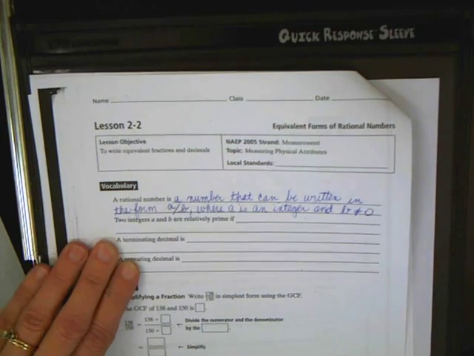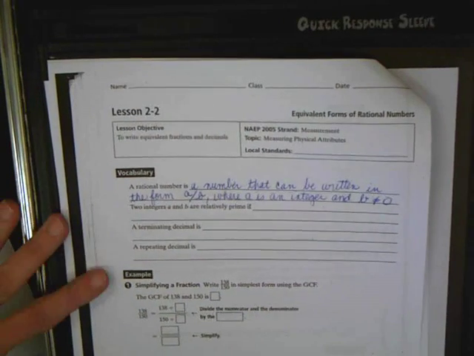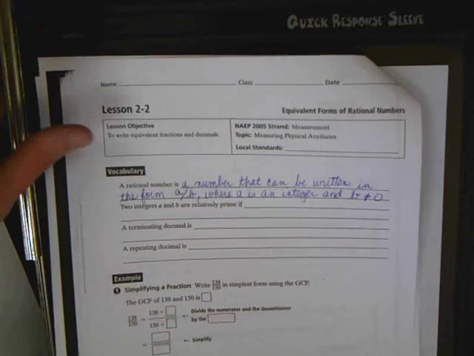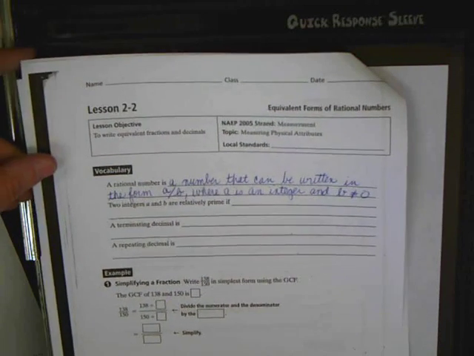Again, remember that division by 0 is undefined, so we can't divide by 0. So anytime that's an issue, we can't do it. Okay? All right, next one.